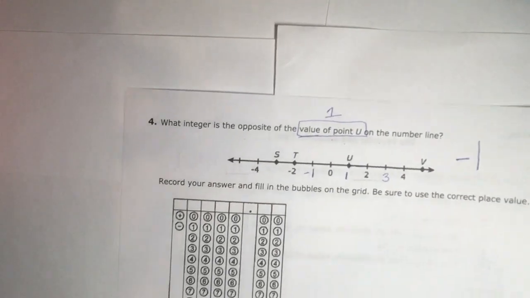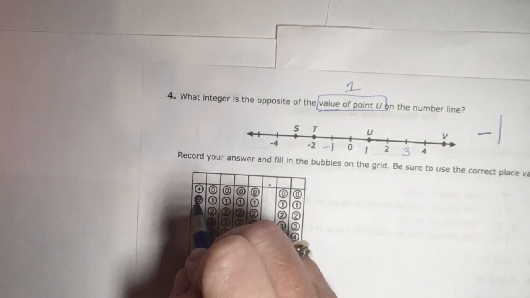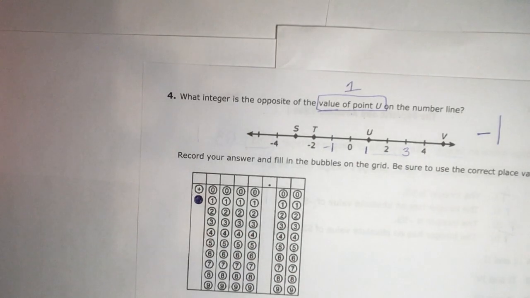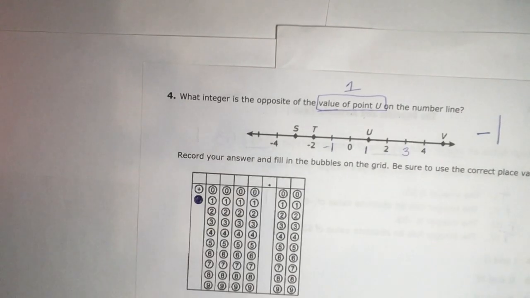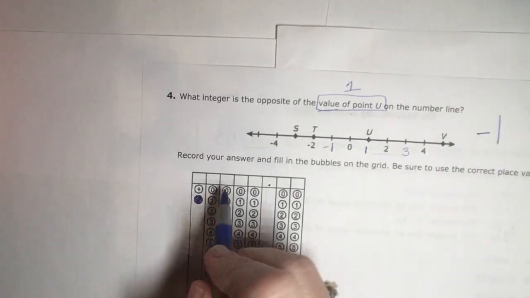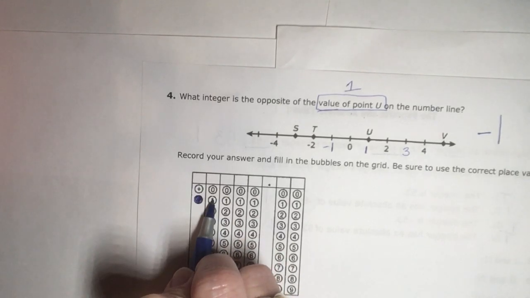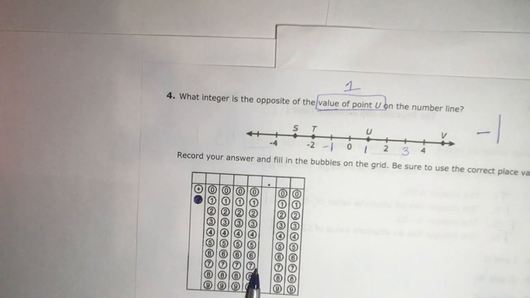Okay, so let's go ahead and grid that. So we've got a negative, and it's a 1. Now, remember, it's good to learn from your mistakes, but it's better to learn from other people's mistakes, right? So a common mistake with this, we know our answer is negative 1. Kids want to do the negative and then put the answer right next to it. But remember, this chart has everything to do with place value, okay?